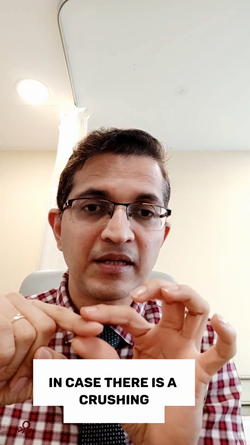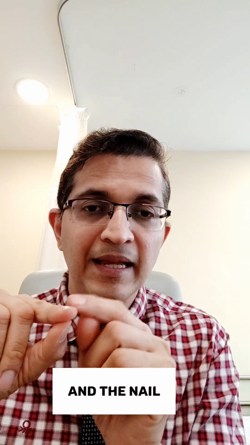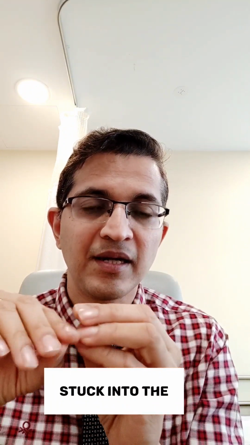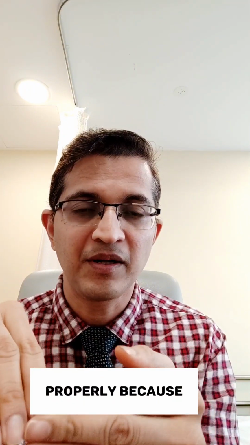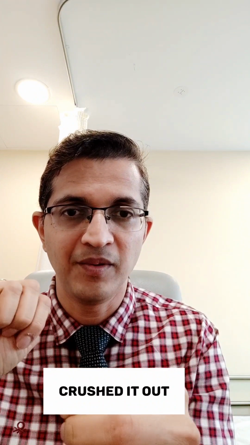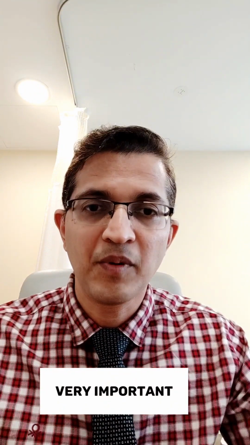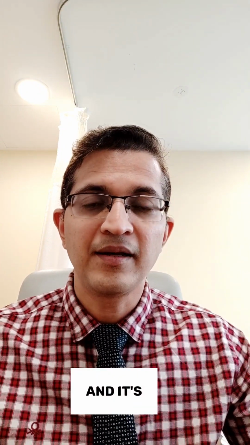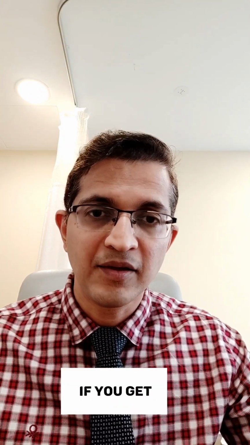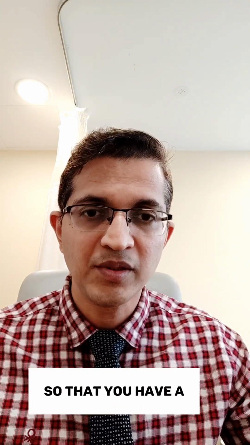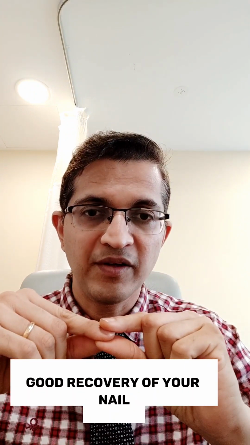If there is a crush injury or fracture, and the nail bed is stuck into the fracture area, then the new nail will definitely not come properly because the nail bed is crushed down. So all these factors are very important to understand, and it is important to show it to a doctor or a consultant if you get a nail bed injury, so that you have a good recovery of the nail.